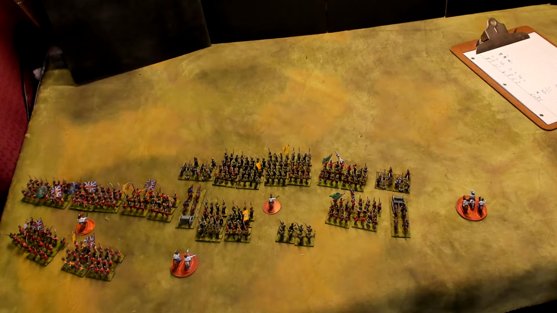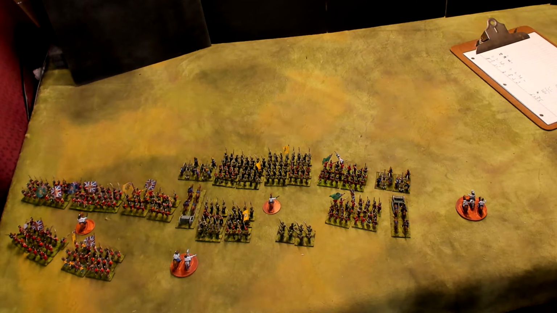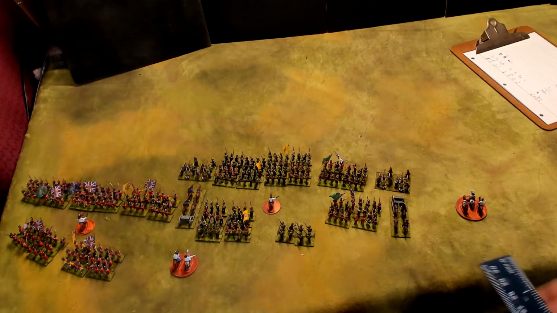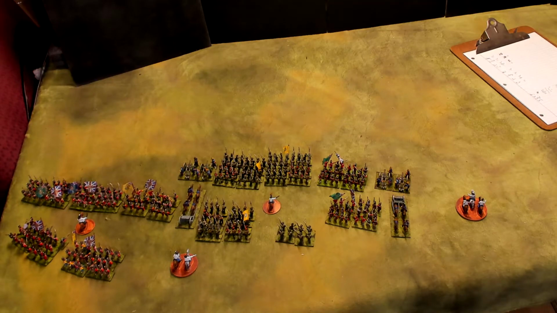Okay, so if I take my brigade commanders and I give them a 3-inch range, right, like you do, everybody on the table right there would be under command.